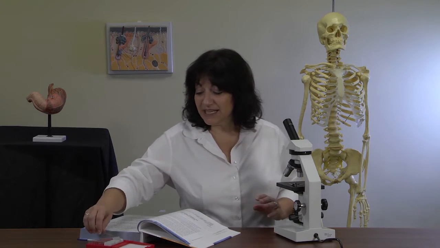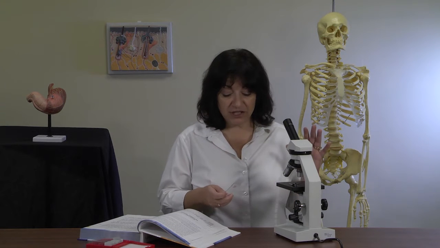Now, when you get your slides prepared, ready to go, make sure you're getting the human skin slide that does not have hair follicles on it. Because this is our first lab with a microscope, I want to just go over a couple of important things that you need to do when you're looking at your slides.